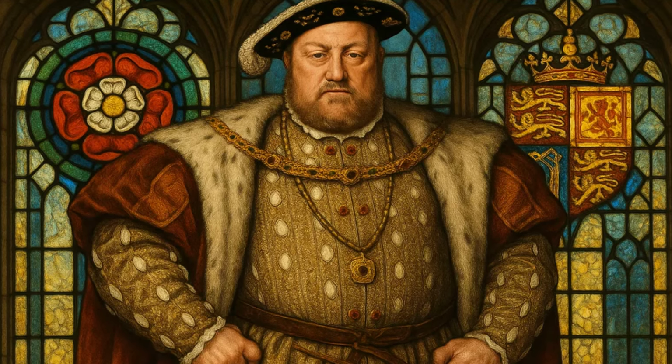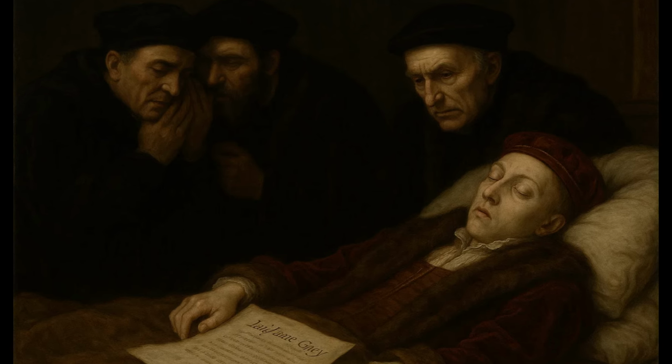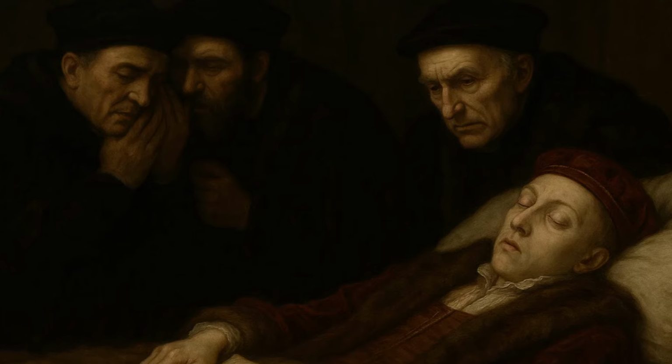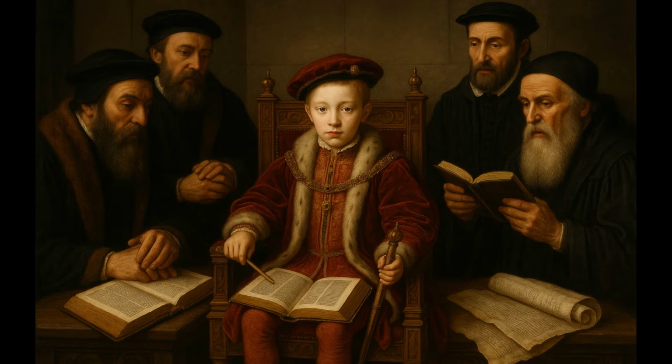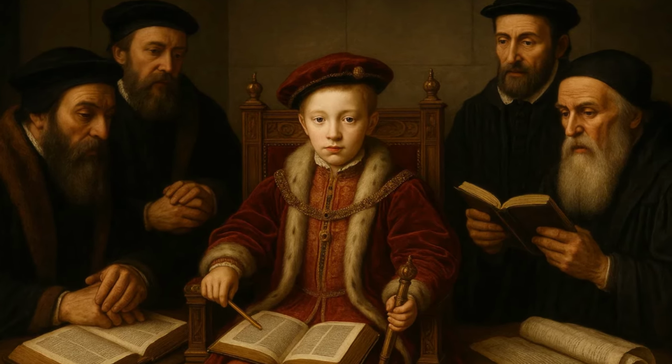Henry VIII's son, Edward VI, 1547 to 1553, continued Protestant reforms but died as a teenager. His death sparked a succession crisis. Edward had named the Protestant Lady Jane Grey as his heir to exclude his Catholic half-sister Mary. Jane reigned only 9 days before popular support brought Mary I, 1553 to 1558, to the throne.